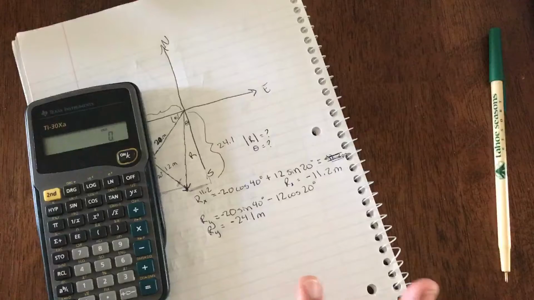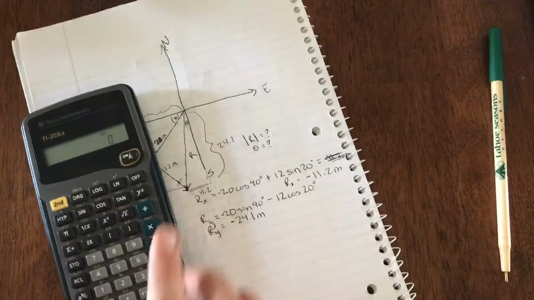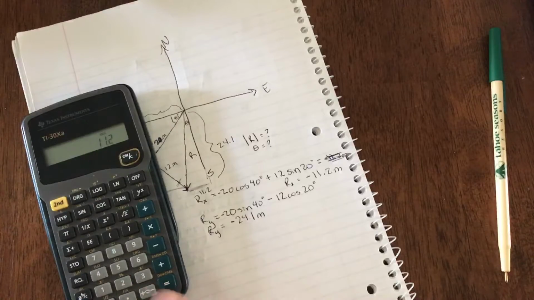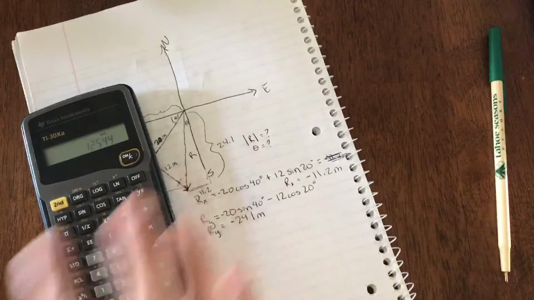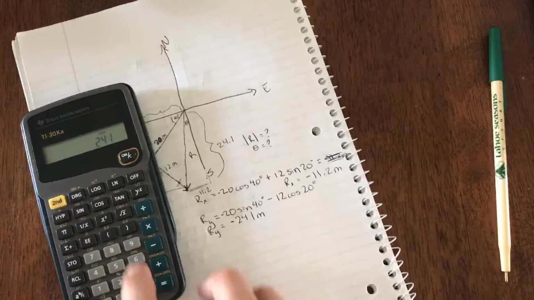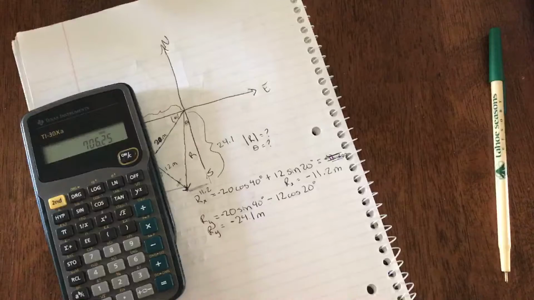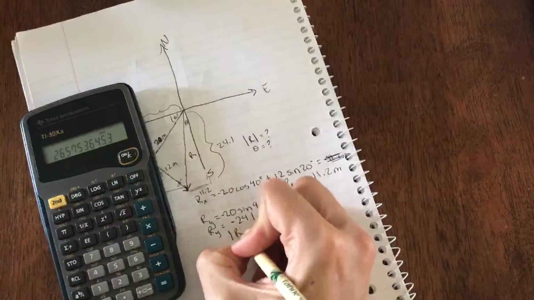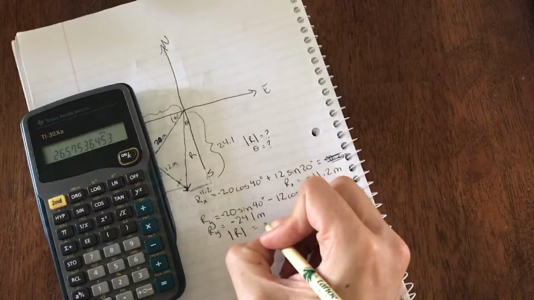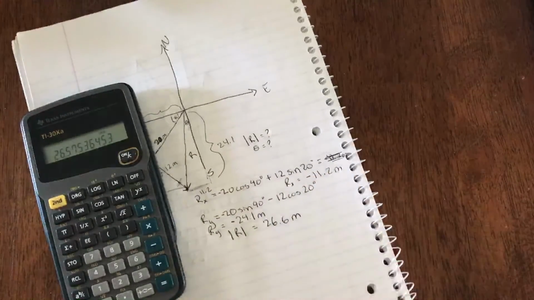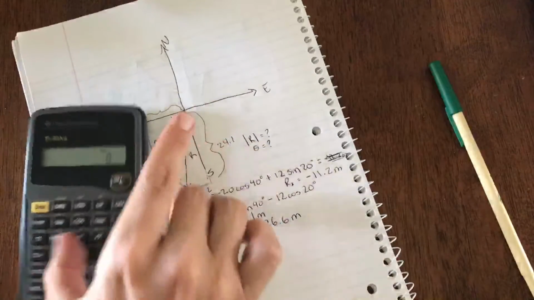now we can use the Pythagorean theorem to find the length of our r. So we've got 11.2, and it's negative, but if I make it negative and then square it, it's just going to become positive, so I'm not going to worry about that. Plus 24.1 squared equals that, and I square root that, and I get r to be 26.6 meters. Again, how fun.